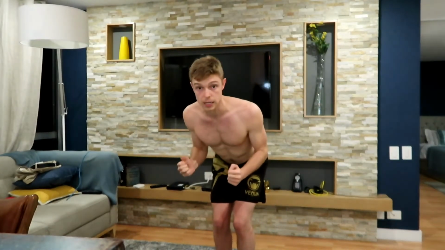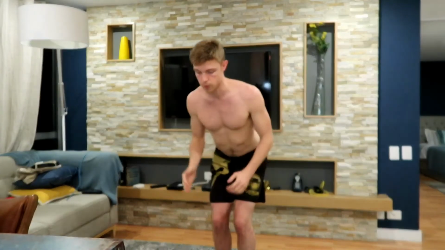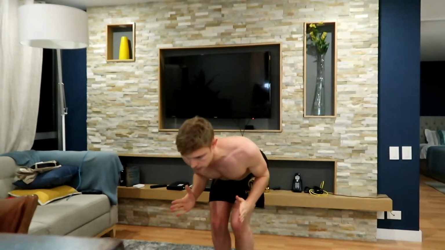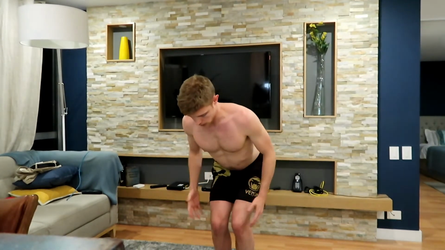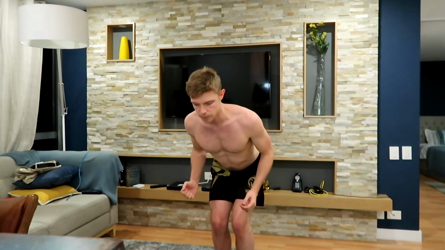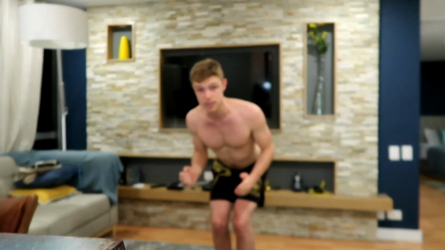Say you want to be stable here, right? You want to have the mobility, the ability to move from here all the way down to here and have complete stability all the way down there. Well, in this end range, all the way there, you don't just want to have stability just in that position.